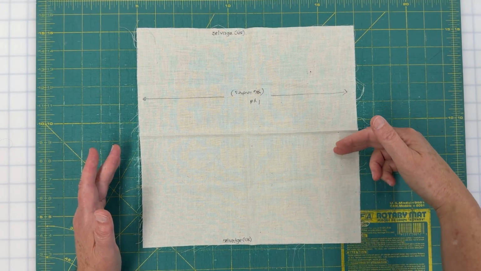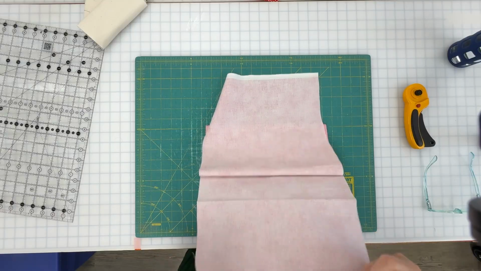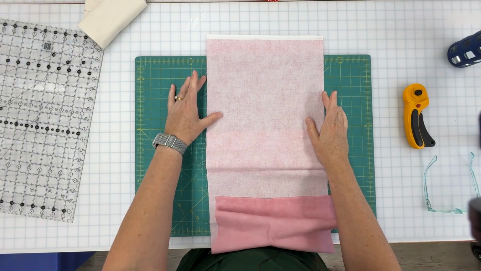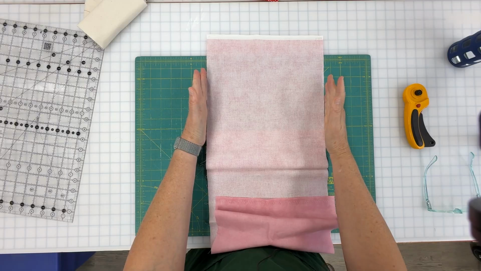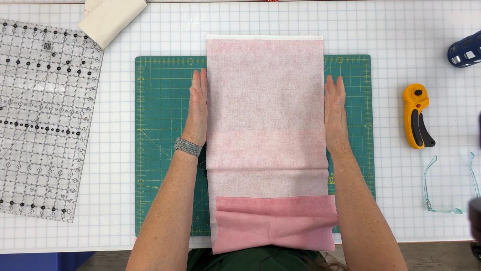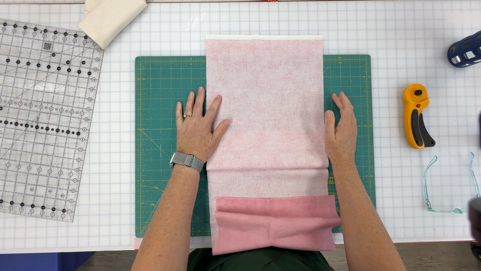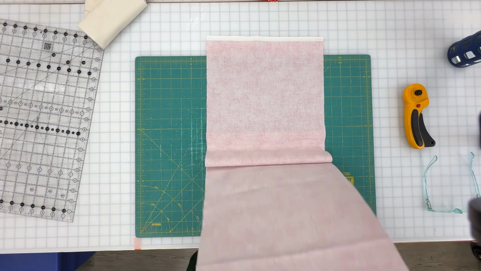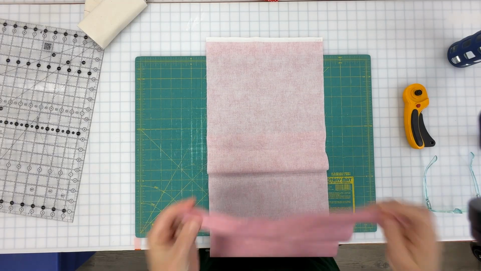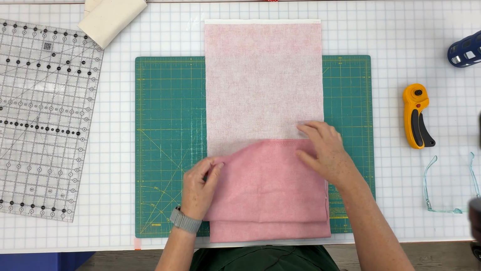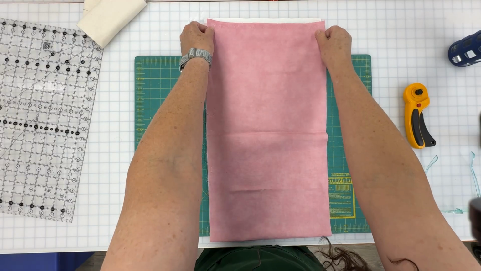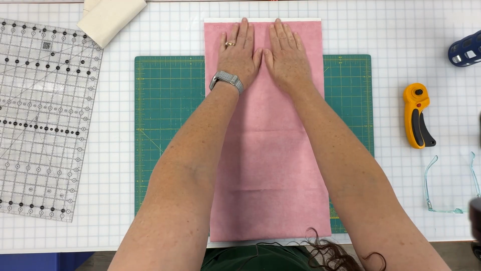I'll show you this on some actual size fabric. Here's a piece of fabric. The length of fabric is not very long. It's maybe about a quarter of a yard this way, but then it's long this way across the width of the fabric. To make it more efficient to cut, we're going to fold the fabric.